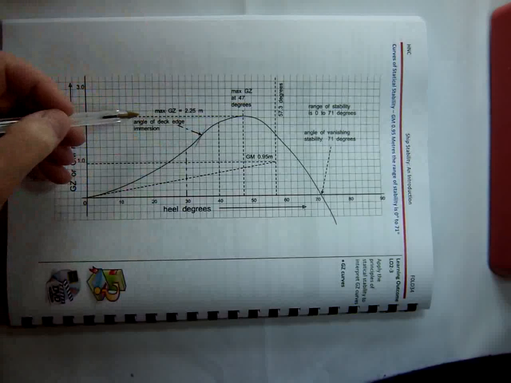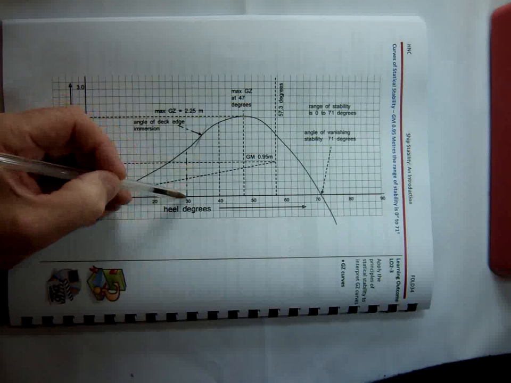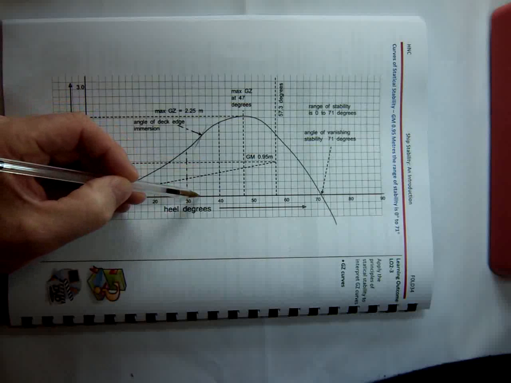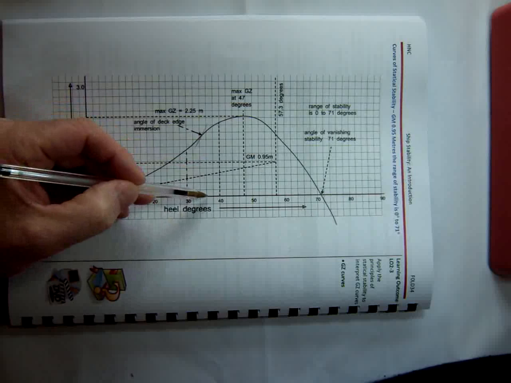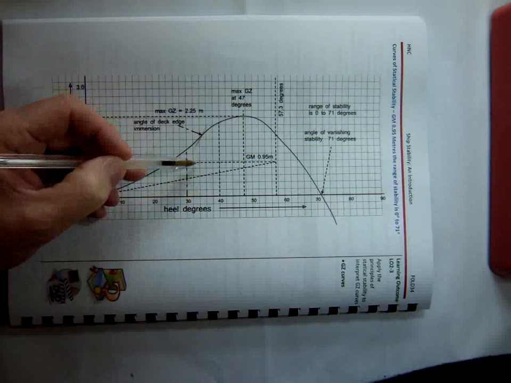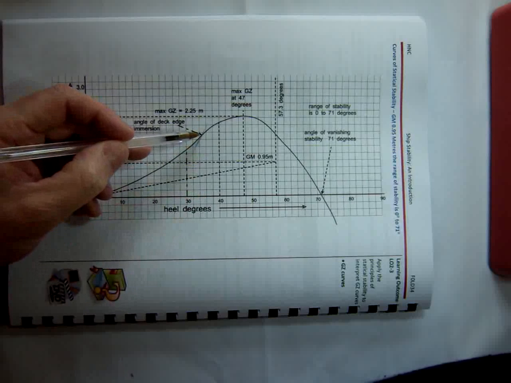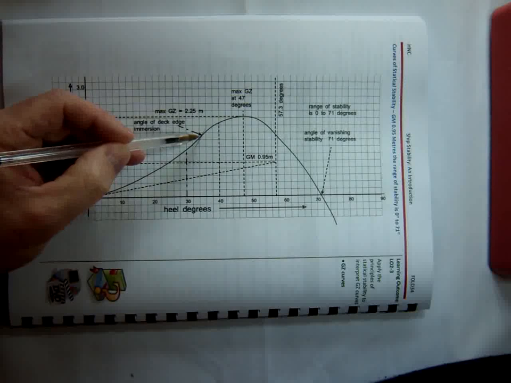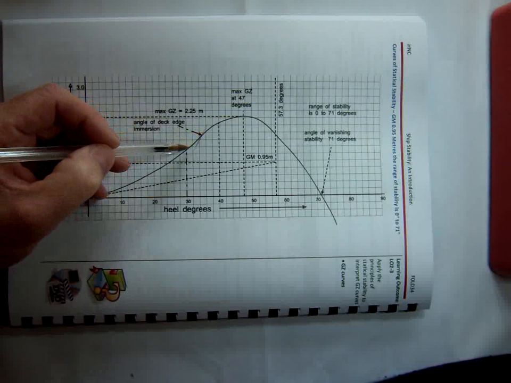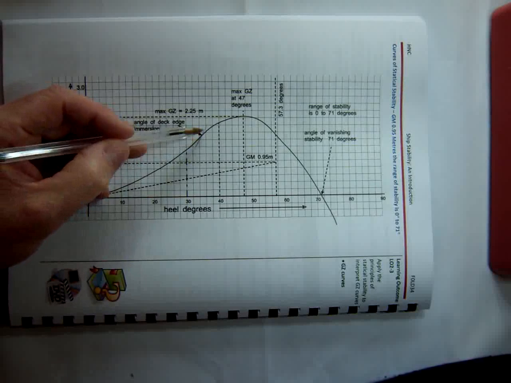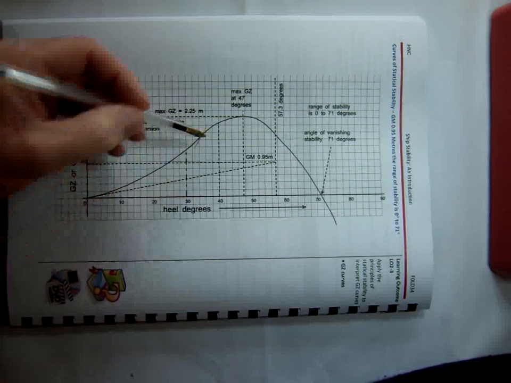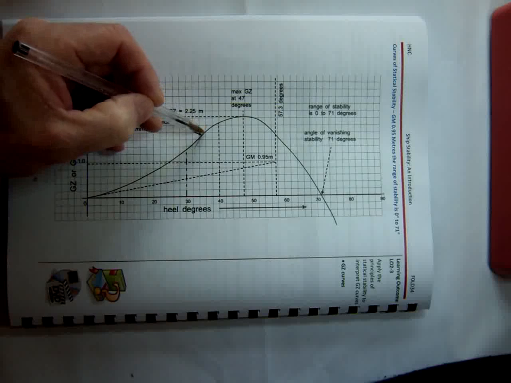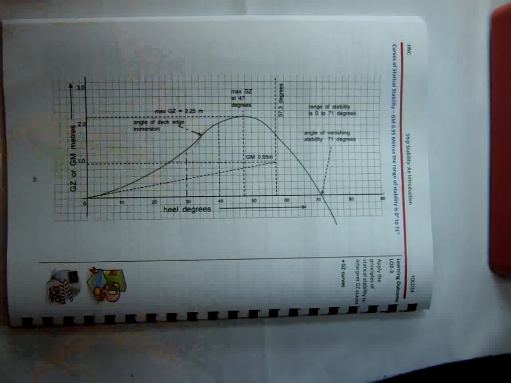And on this particular one, we're looking down, it's probably about 35 degrees, something like that. What that means is that when the vessel is inclined or heels over to 35 degrees, the deck edge will be immersed. And that value, generally when students look at that, there can be a range of 5, 6, 7, 8 degrees difference between everybody, because it's just your interpretation of the curve as it changes direction. So that's the fifth value.